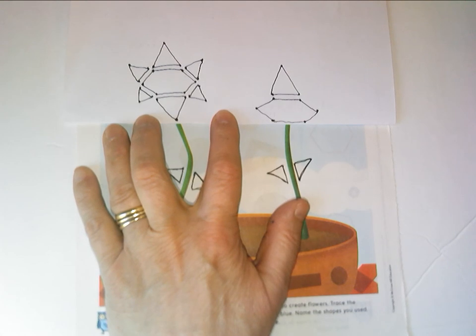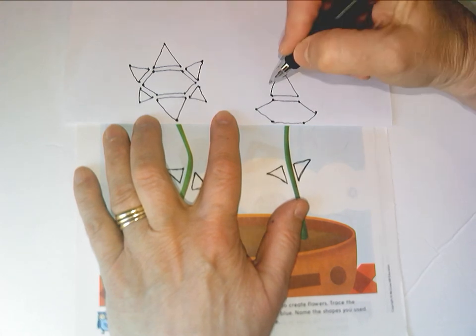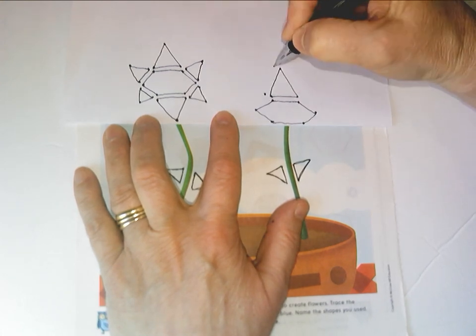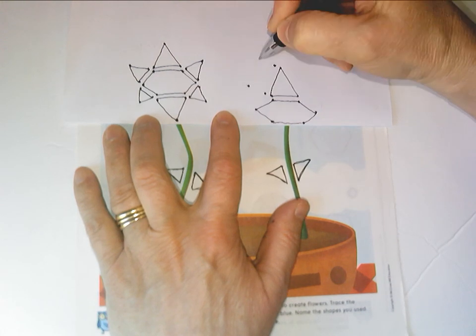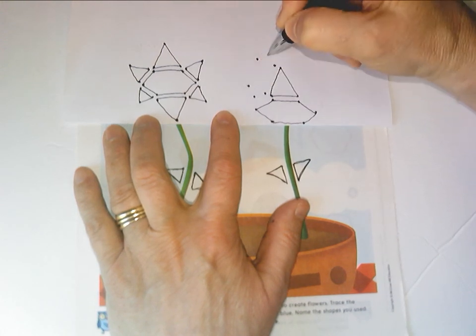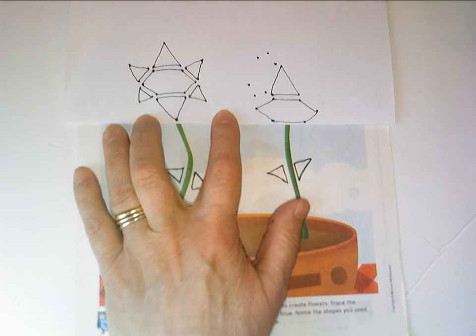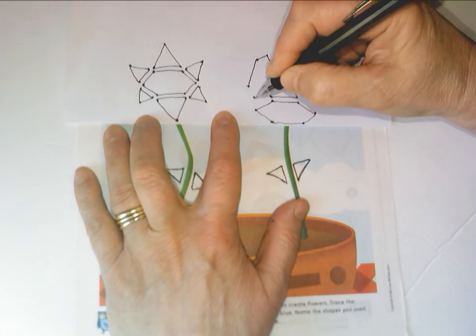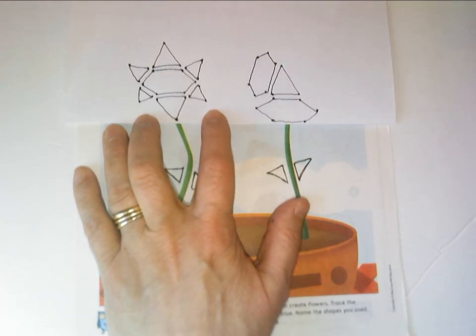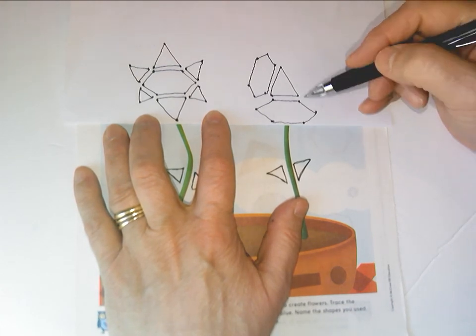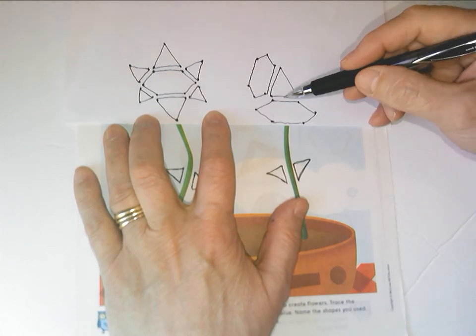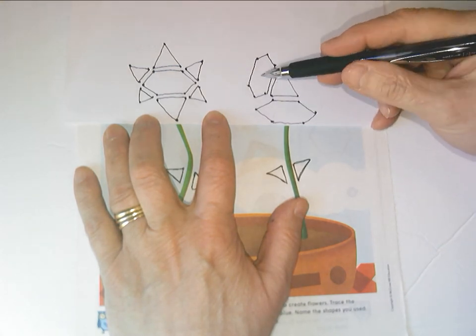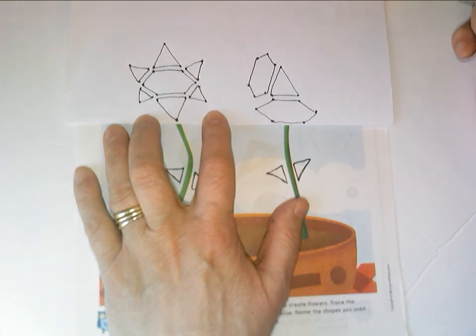Where do you think our next hexagon is going to go? Right here. We'll do a dot here, a dot here, a dot here, a dot here, in the middle there. And then we're going to trace it. 1, 2, 3, 4, 5, 6. Now we're going to make 1 more hexagon petal, right? Because look, we have 1 more side of our triangle. We had this side with a hexagon, this side with a hexagon, and now this side with a hexagon.